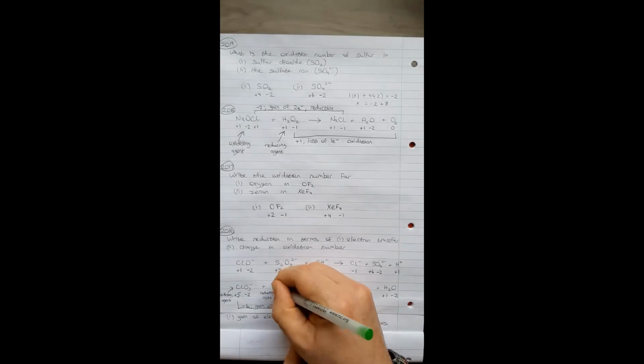And if we look at the balancing then, finally, if we are gaining 6 here and losing 1 there, we're going to have to multiply this one by 6. So if we're multiplying that by 6, we need to put a 6 here. Then basically 6 bromines, we need to have a 3 there, 3, 2, 6.